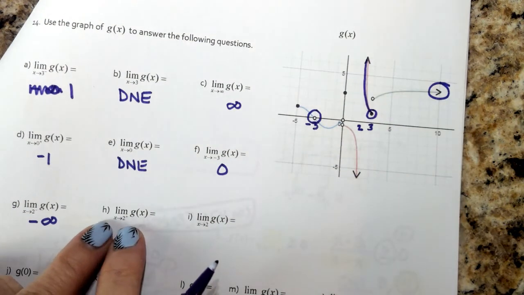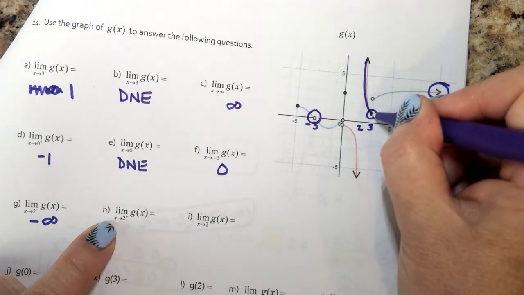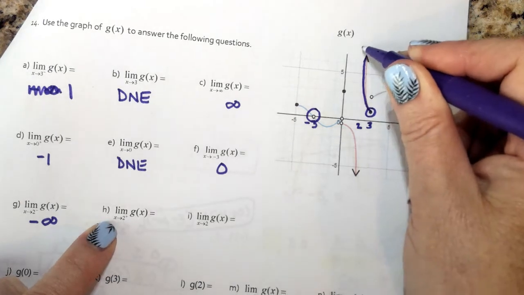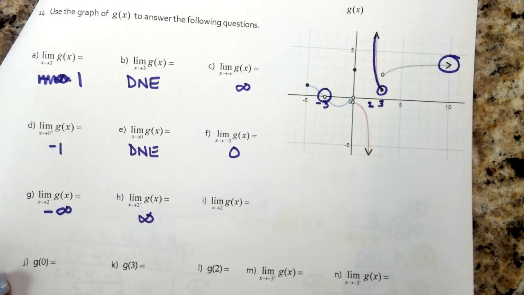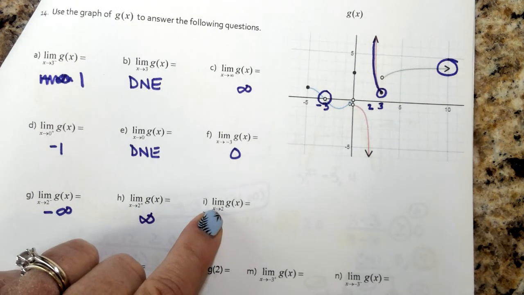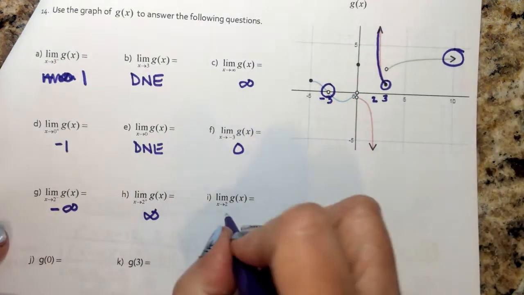The limit as x is approaching 2 from the right. So again, I'm going to take my pencil, go to the right of 2. As I'm getting really, really close to that x value of 2, notice the behavior is going towards positive infinity. And again, the limit as x approaches 2 is a two-sided limit. What's happening on the left and the right of 2, they're going in two different directions, so it's a DNE.